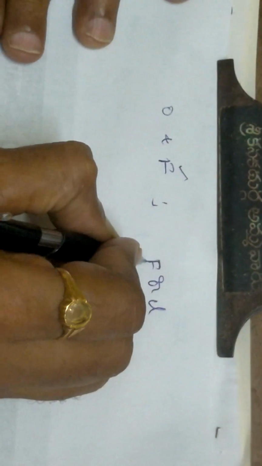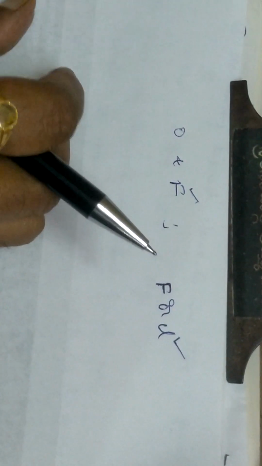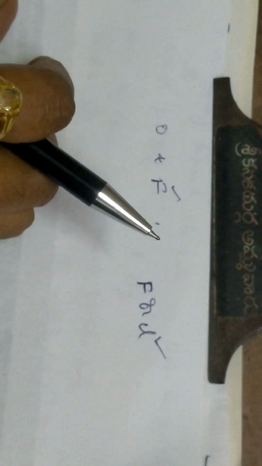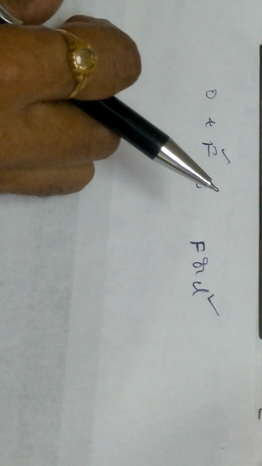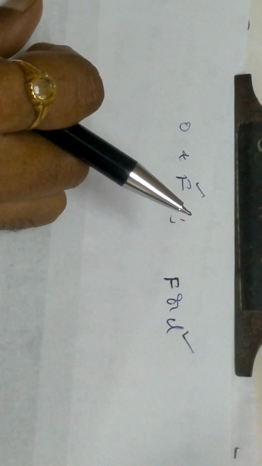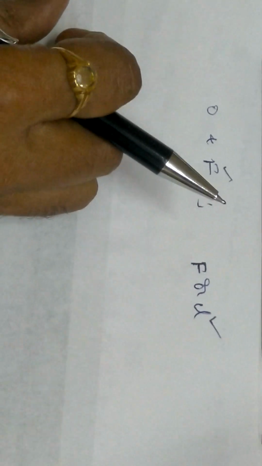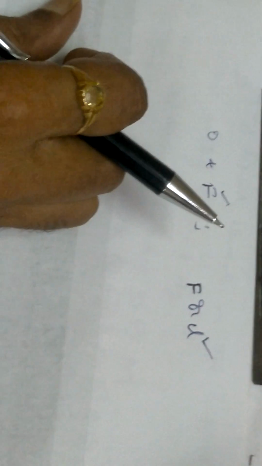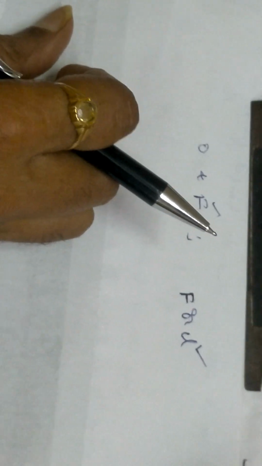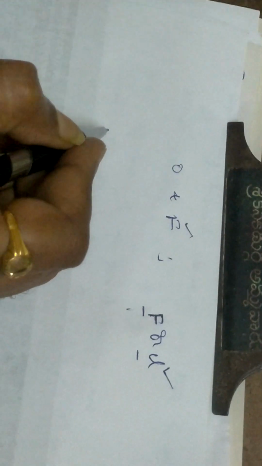Normally everybody will take fluorine, but the answer is chlorine. Chlorine has more electron affinity or electron gain enthalpy. That means on adding an electron, it releases more energy. Remember all the time, in the entire periodic table, chlorine has the more negative electron gain enthalpy, whereas fluorine has the highest electronegativity, that is 4. Don't get confused. Chlorine has more electron affinity. Okay. Next.